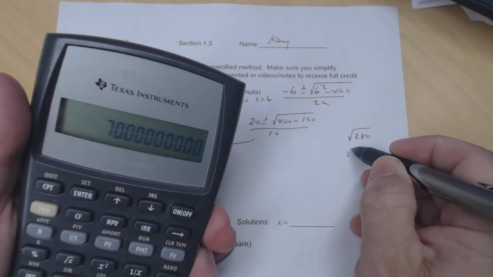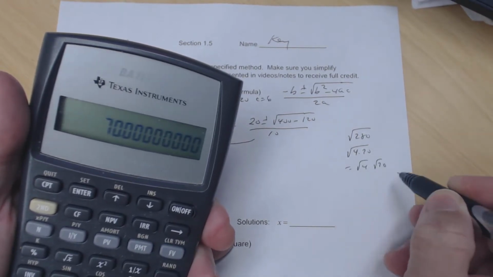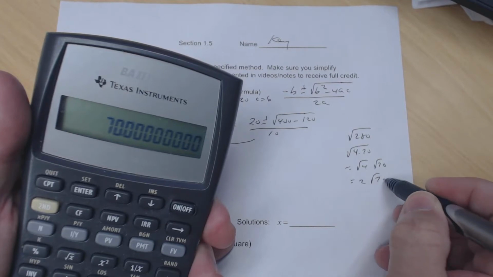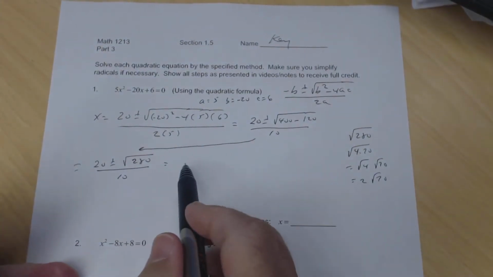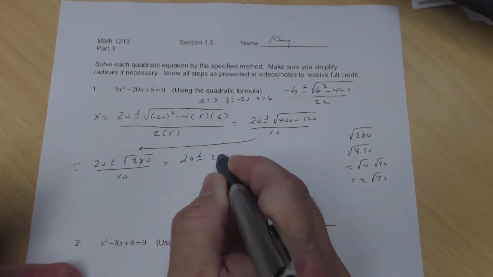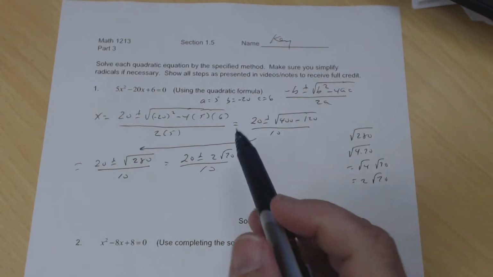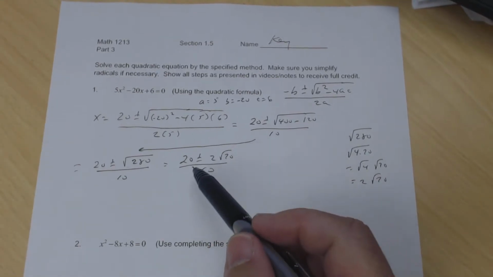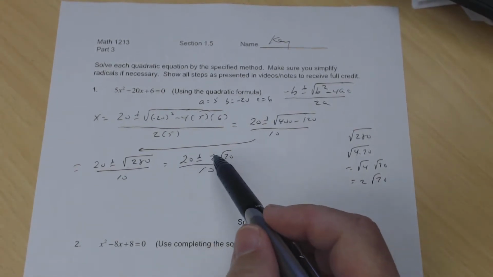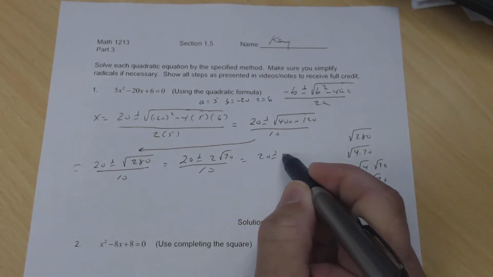So the square root of 280 would be the square root of 4 times 70, which is the square root of 4 times the square root of 70. So it's 2 square root of 70. Okay, so that's going to go where this is. So 20 plus or minus 2 square root of 70 all over 10. Alright, now they're going to ask you to simplify this. So you see this 20 and 10, they're all divisible by 2. So basically you're going to say this.